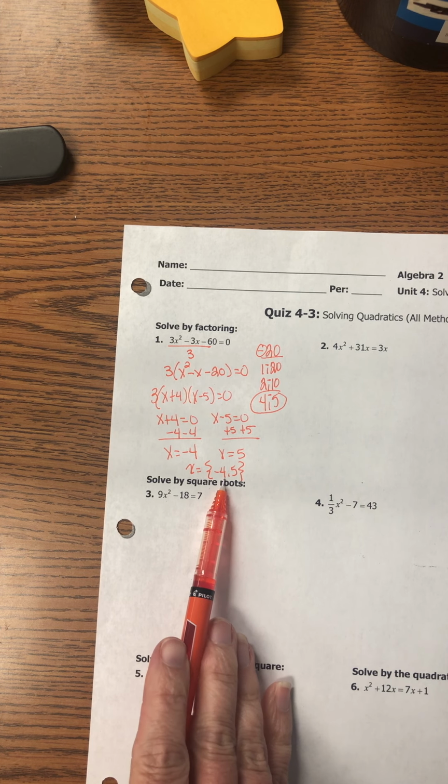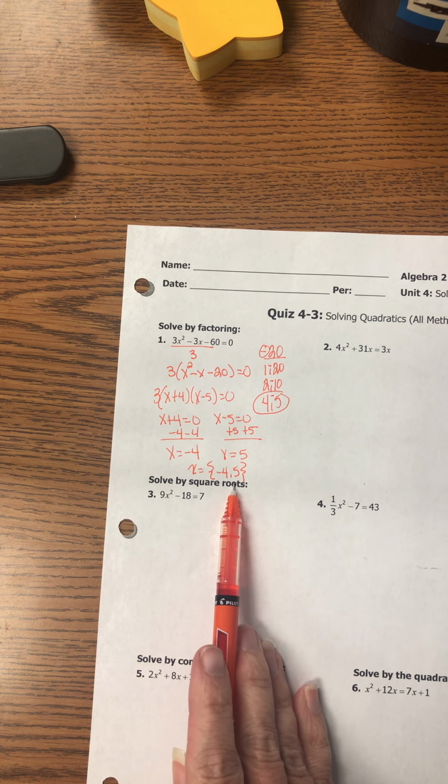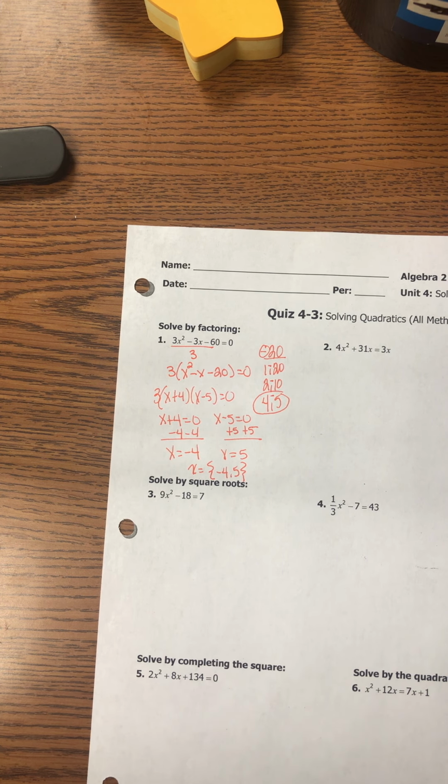So we solved the equation and got negative 4 and 5. It's the solution to this equation. It's the x-intercept of the graph. It's the roots of the graph, and it's also the zeros of the function.